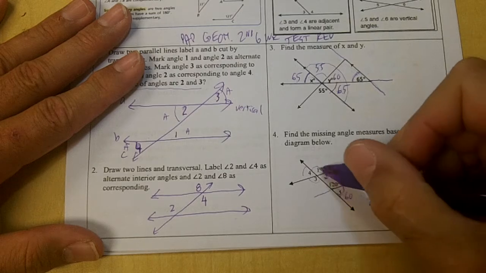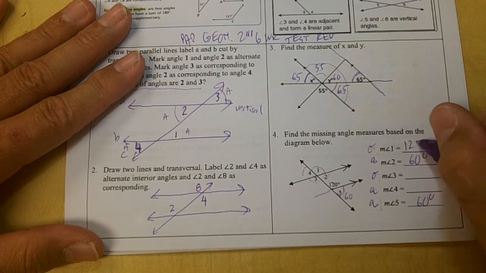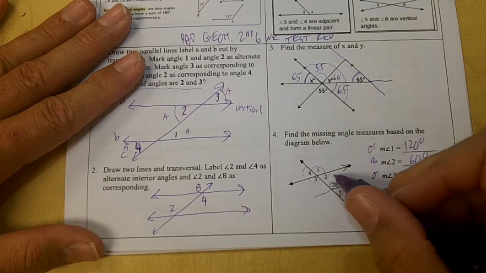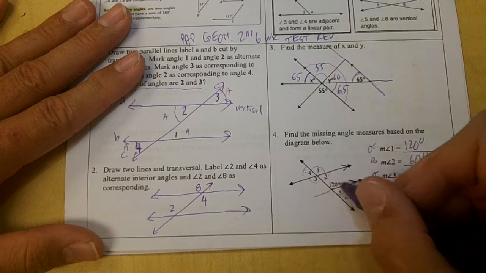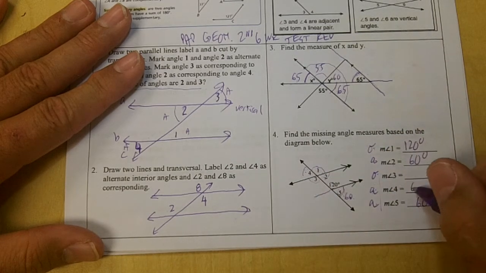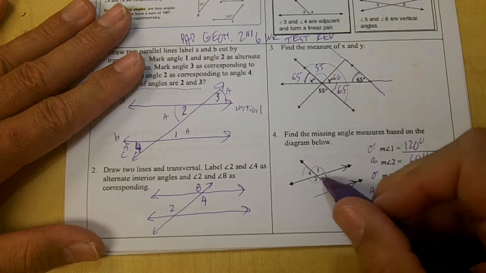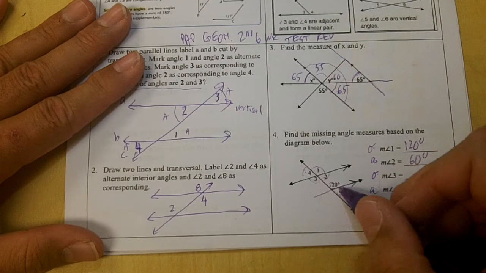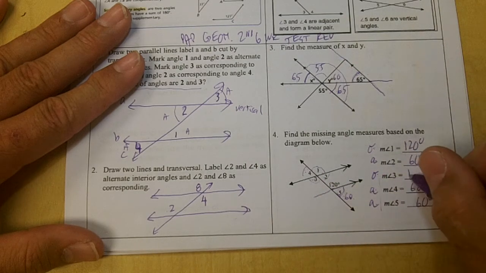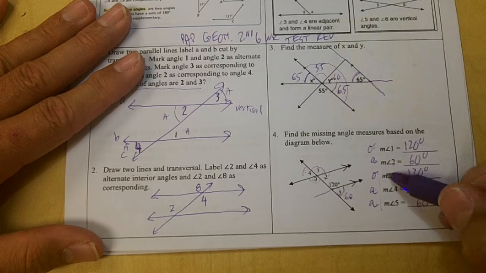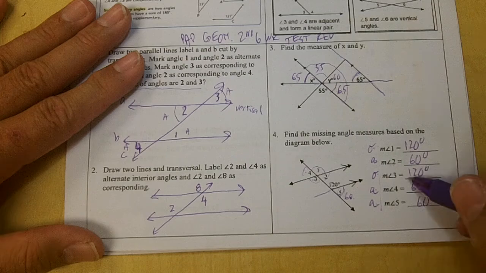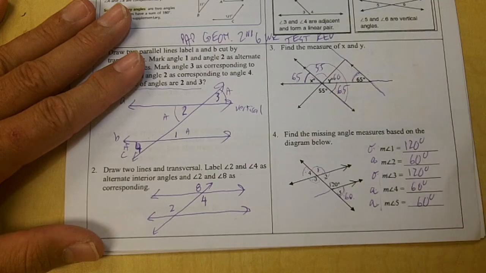120 and angle 1 correspond. This angle and angle 4 are alternate exterior, so angle 4 would be 60 degrees. And this angle and angle 3 are alternate interior, so 120 and angle 3 would be the same. Notice that my obtuse angles are 120 and my acute angles are all 60. And the acute and the obtuse always add up to 180.